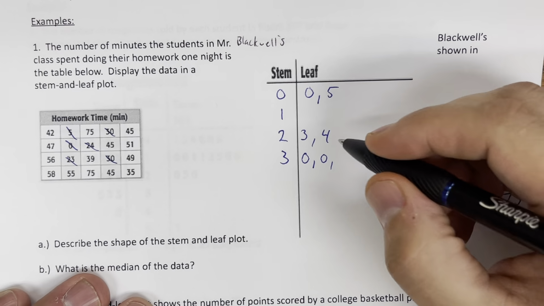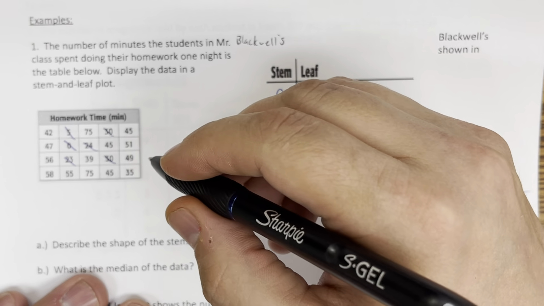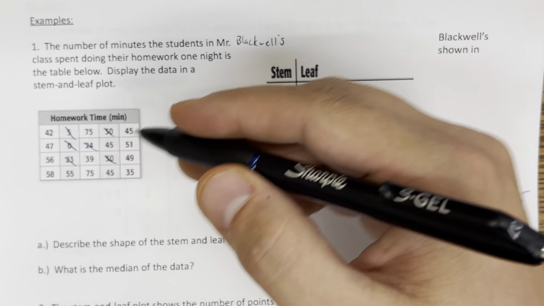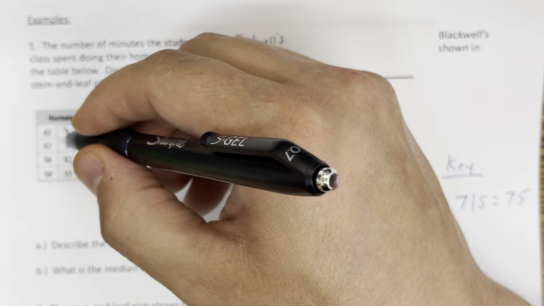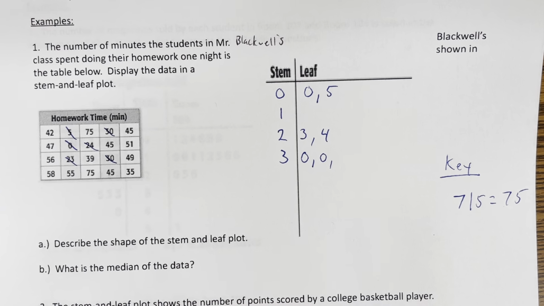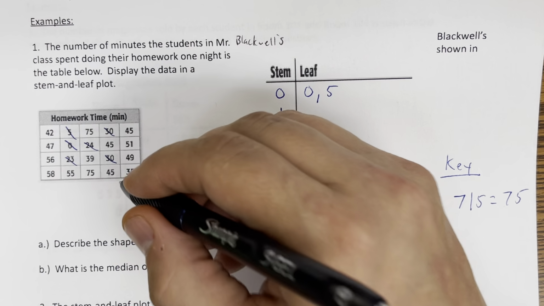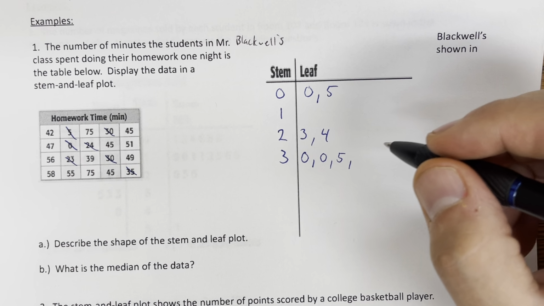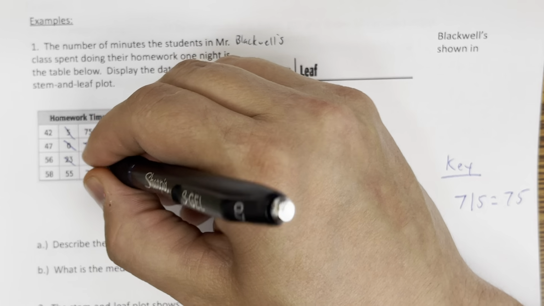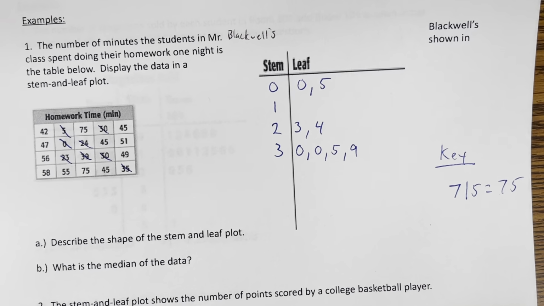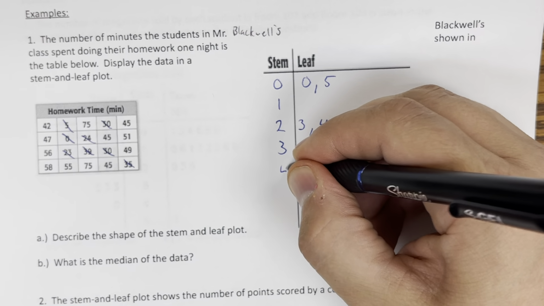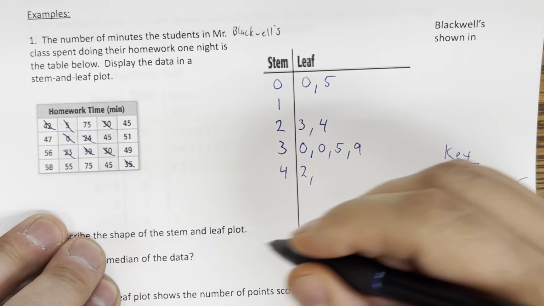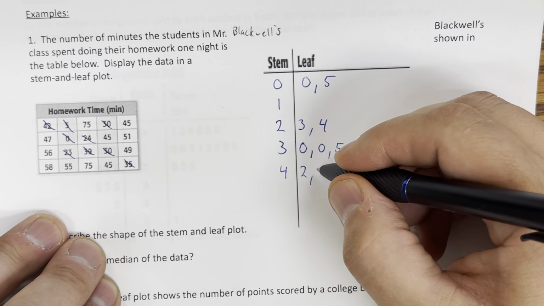And then we're on to our next biggest value. So we have our two 30s. Our next biggest one appears to be 35, which was right where? There it is, 35. The next biggest one is 39. So I got all my 30s taken care of. Now I'm on to my 40s. And for my 40s, I have a 42. And then I also have a 45.